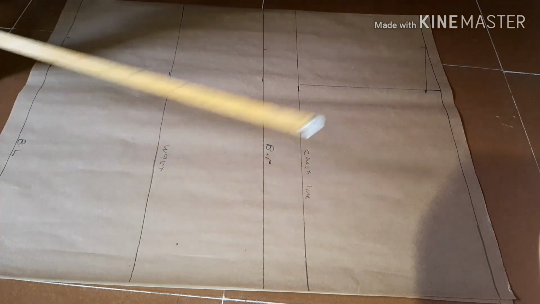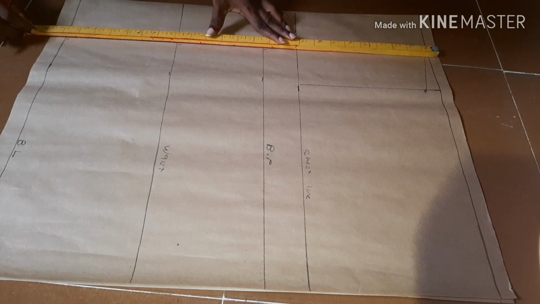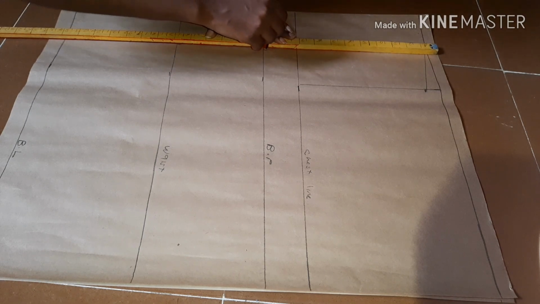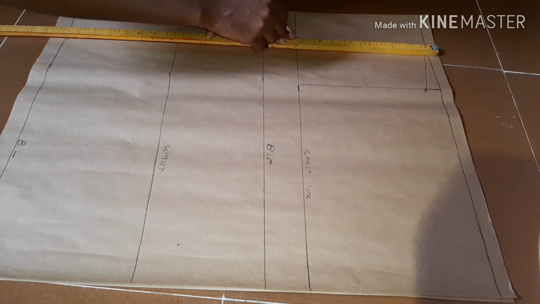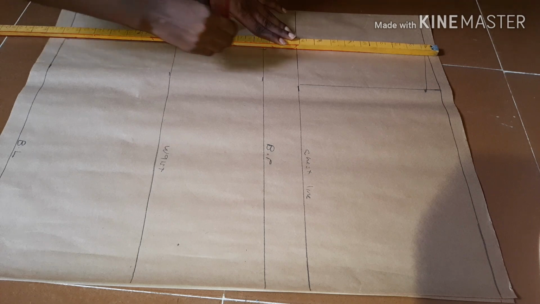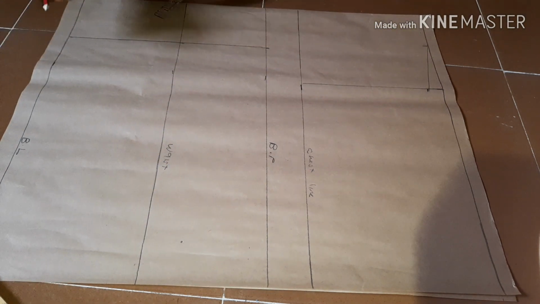Then I'll take a ruler and I rule it down. I hope you all can see. This will be where I'll be taking my dart measurement.